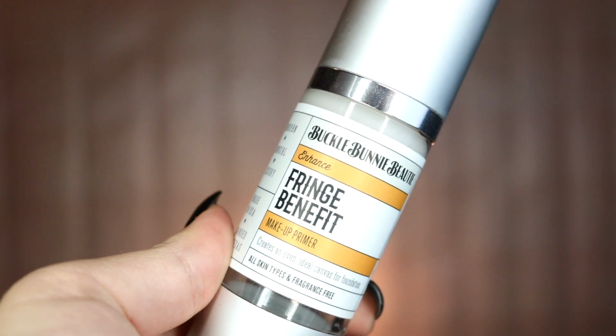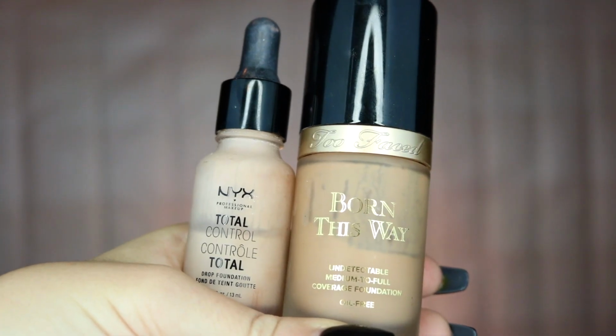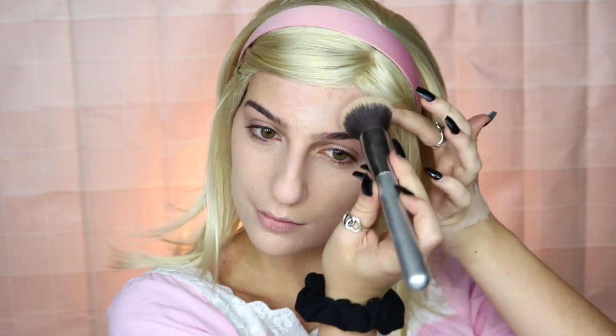Next, we're going to be moving on to the beauty portion of this Ruth makeup tutorial by setting up her base. So I'm going to be taking my Buckle Bunny Beauty Fringe Benefit Primer and applying this all over my face before taking my Born This Way foundation and my NYX Total Control foundation and applying this all over my face, making sure to blend it out by using my IT Cosmetics Airbrush Blurring Foundation Brush.